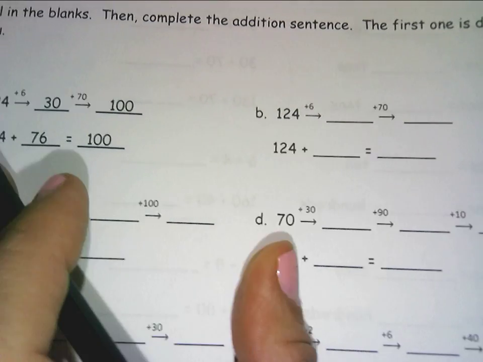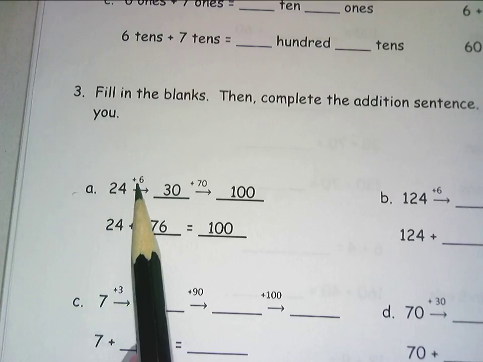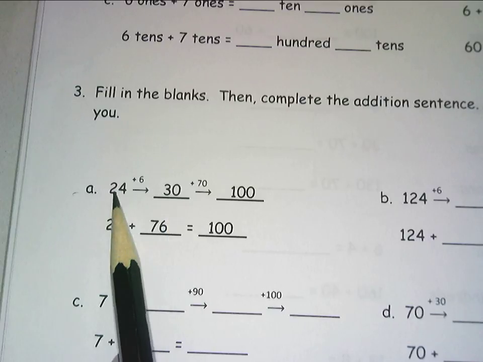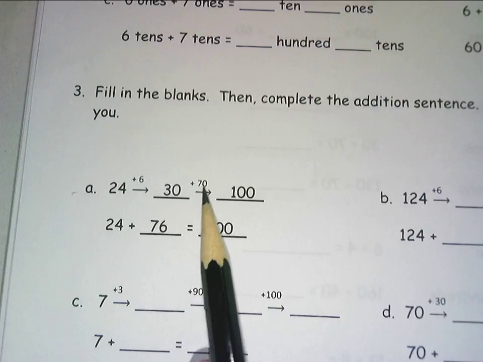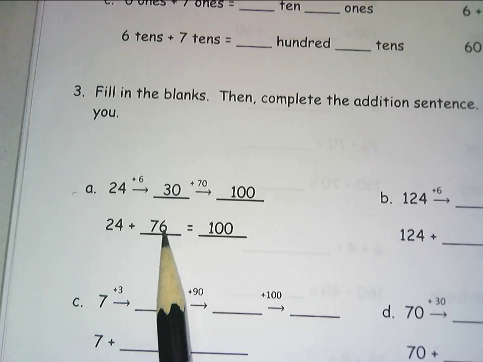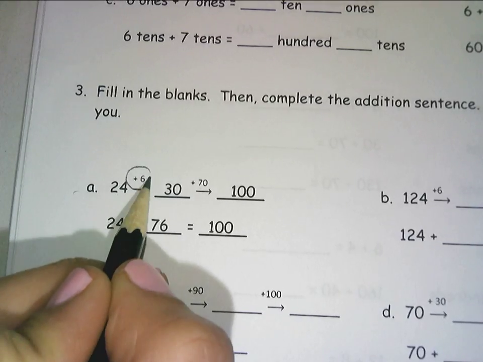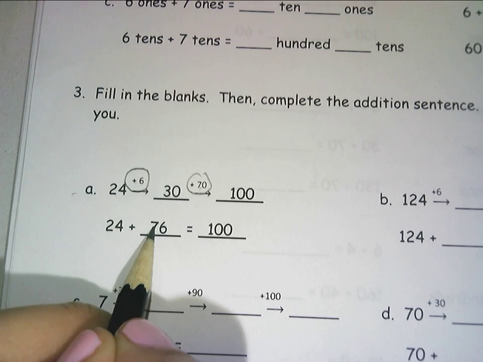So let's look at question A. It says 24 plus 6, so then it's 30, right? Because 24 plus 6 is 30. And then they took 30 plus 70 equals 100. The way they got this is they added the numbers on the top of the arrows. So 70 plus 6 is 76.